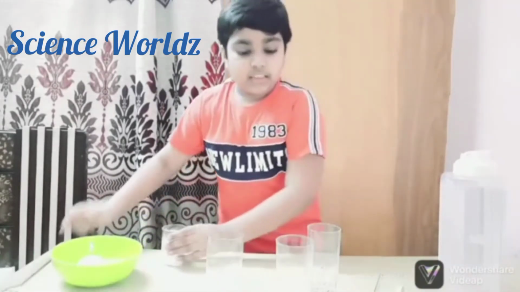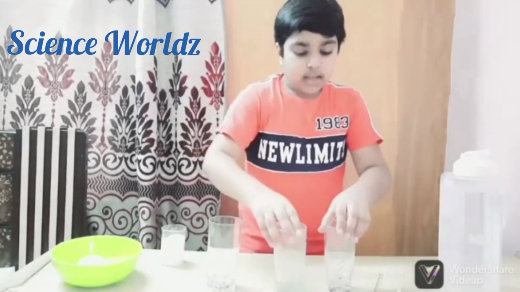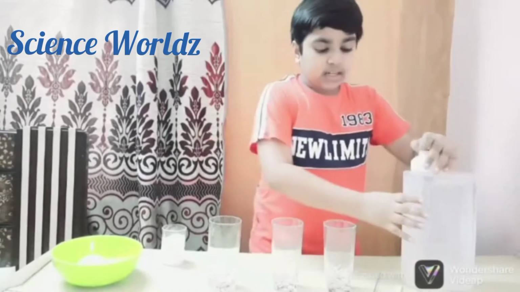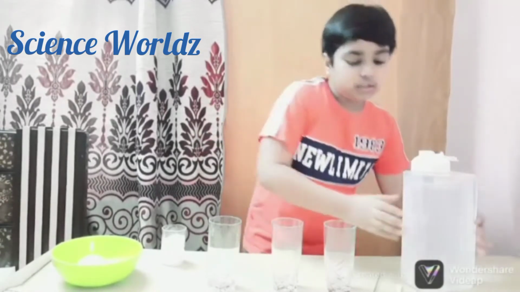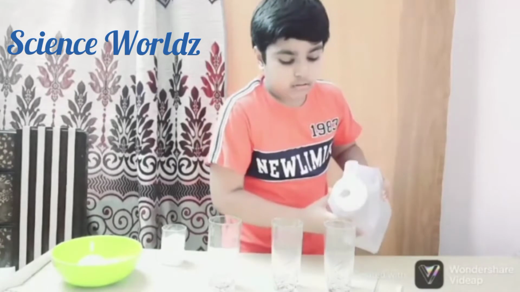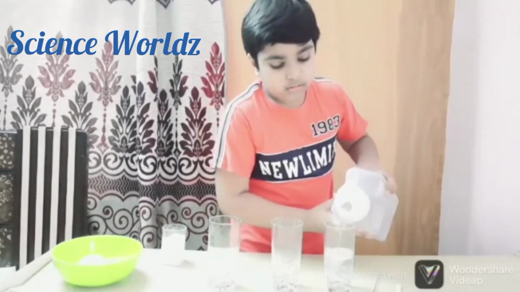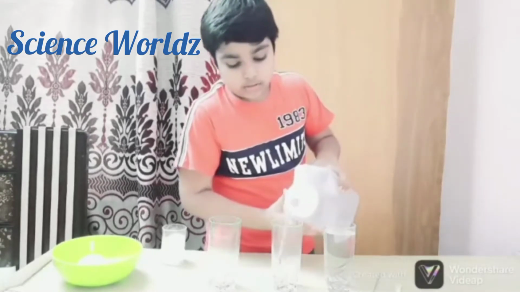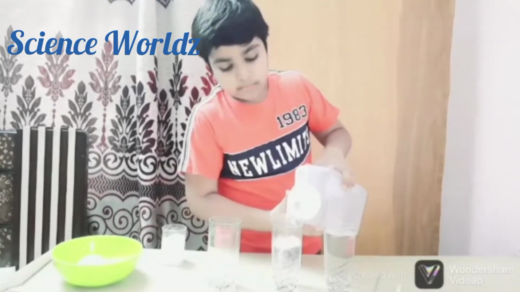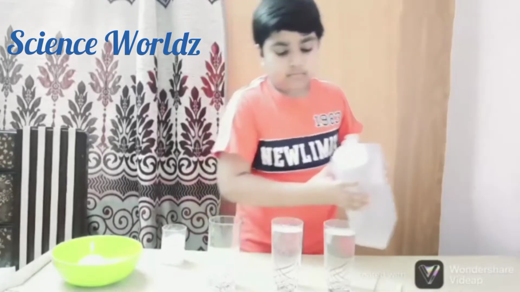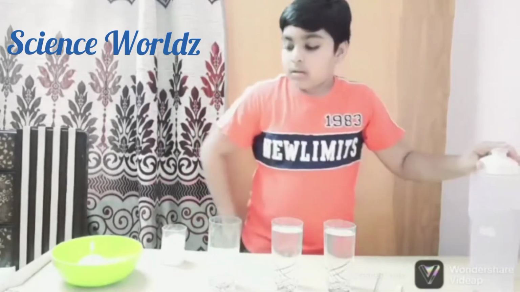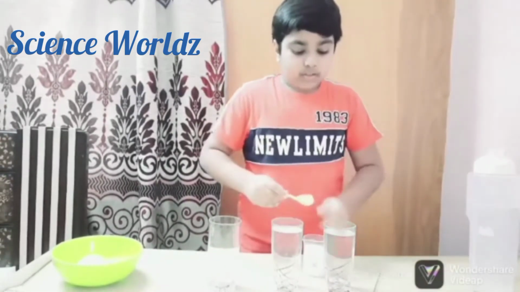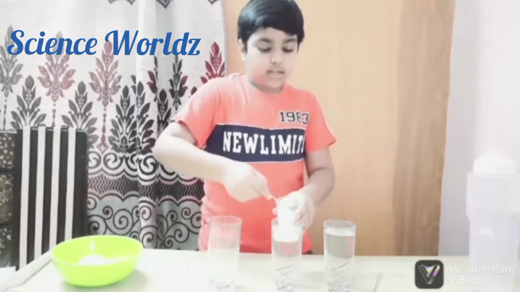First, take the 3 glasses and we'll label them glass 1, 2 and 3. So in the first glass, you'll fill the water till the top. And in the second glass also. Now, we take the salt and by using the spoon, we add it to the second glass.